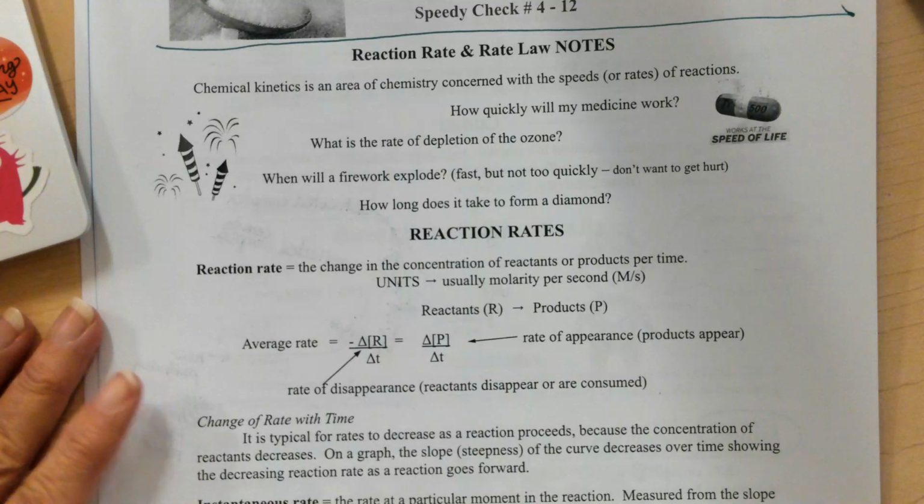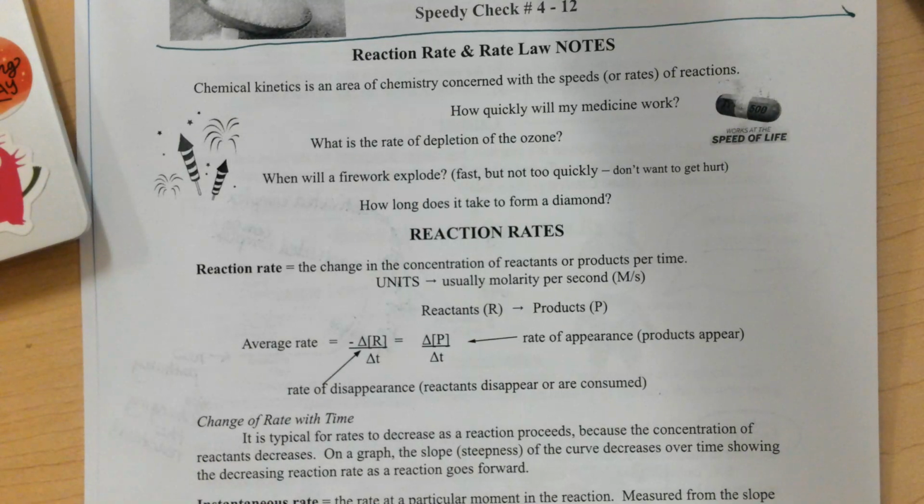Welcome to video 2. We're on chapter 14, which is reaction rates. Today we're going to start relating these rates to actual rate laws, where we can solve for how fast something's going, first reaction, okay?